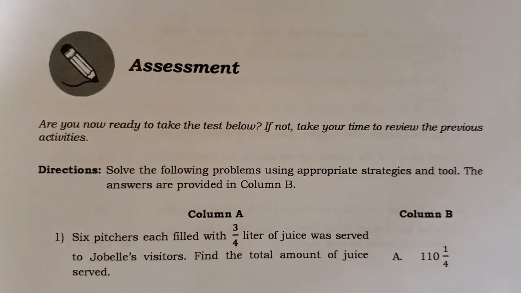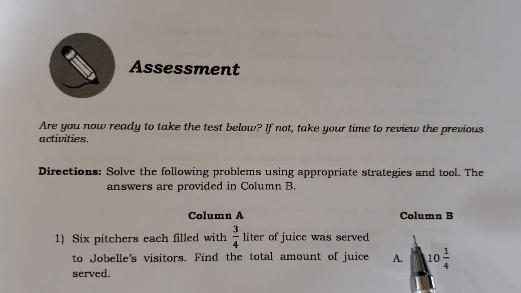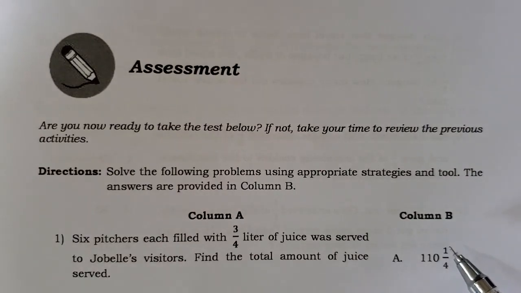I think you are now ready for your assessment. Of course, the direction here says to solve the following problems using appropriate strategies and tools. The answers are provided in column B. So you are only to match column A with column B. But I want you to take note of the choices in column B. So take out your paper or answer sheet and copy first column B.